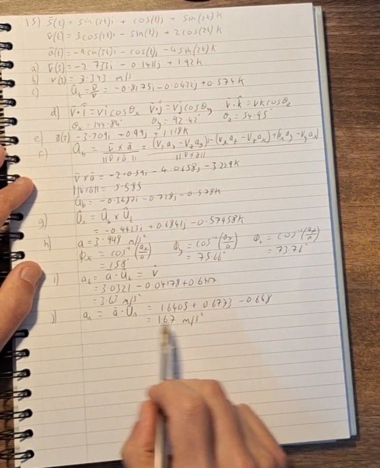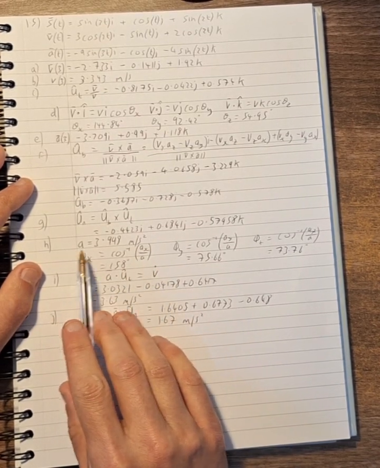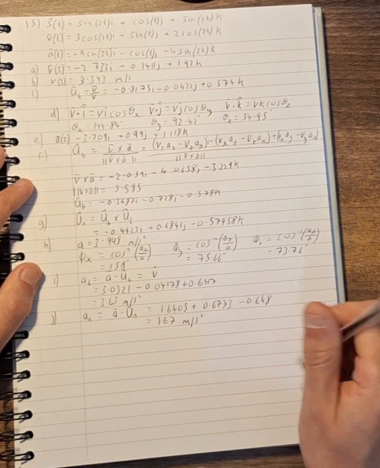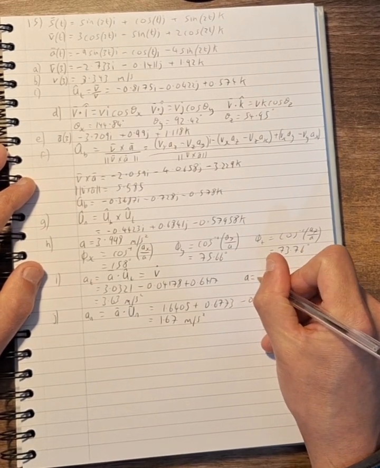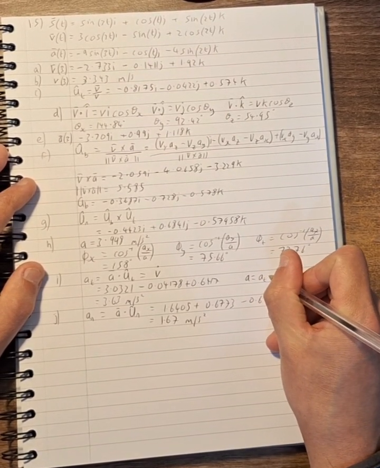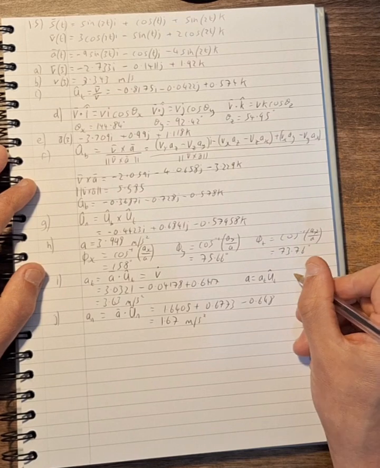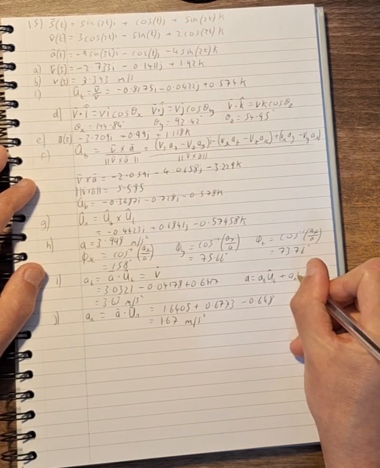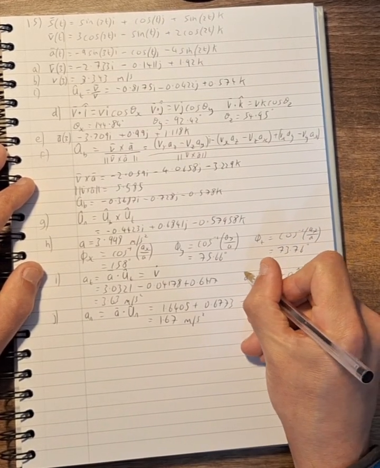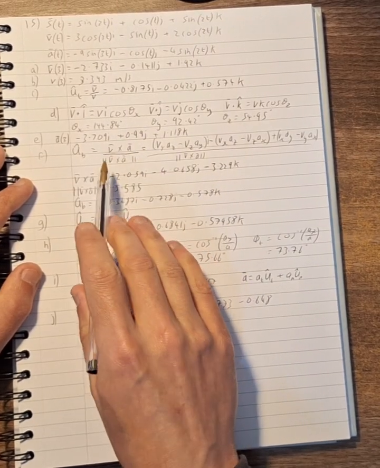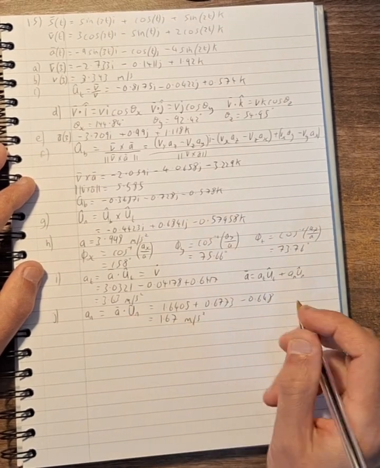At this point, I would probably actually confirm this by recombining this to get the acceleration using the formula for that, which is A equals AT unit vector T plus AN unit vector N, just to confirm that we do in fact get back to our original acceleration values, but I'm not going to do that right now. I'm pretty sure this is correct.